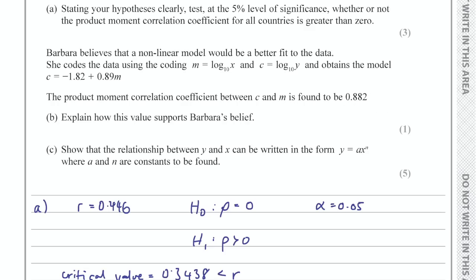Well, if she's saying that a new model would be a better fit and the correlation coefficient between the two variables is now higher, 0.882, meaning that it is a stronger positive correlation, closer to 1 being a perfect correlation, then it clearly supports her belief because we're getting a closer correlation between the variables with the new model.